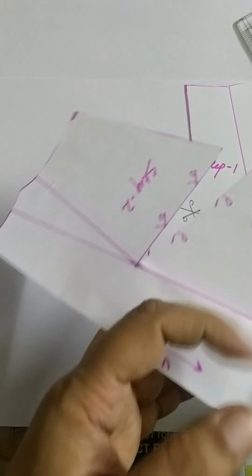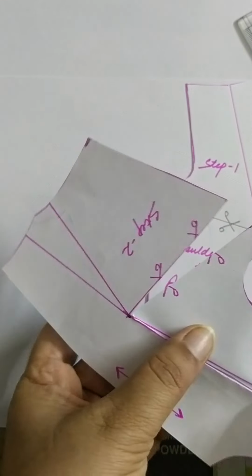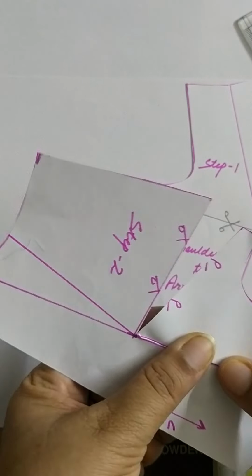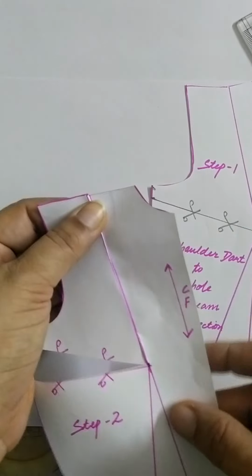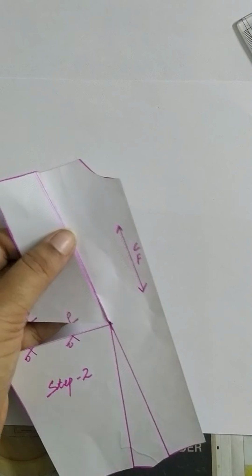You can again tape it if you want. And now for step 3, I need to trace this on a sheet of paper.